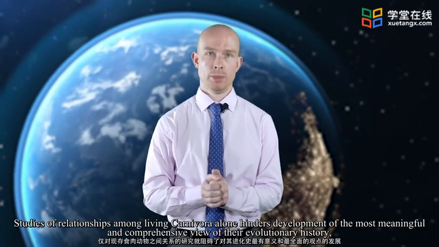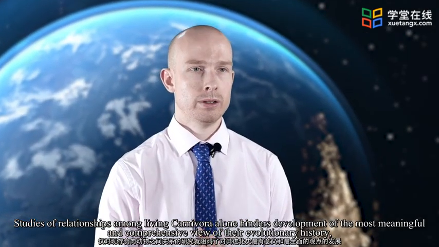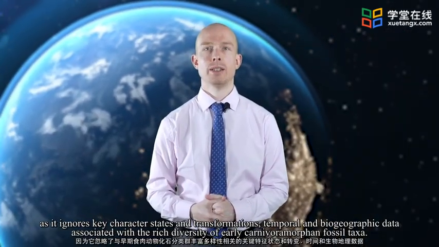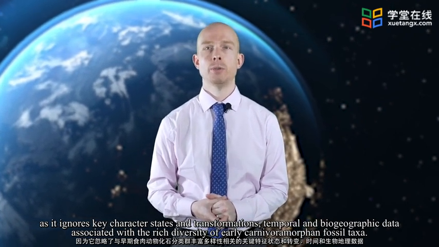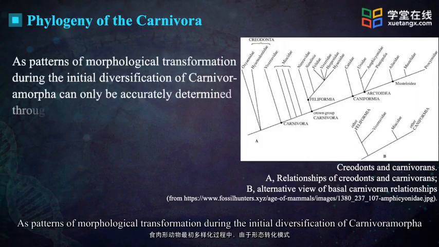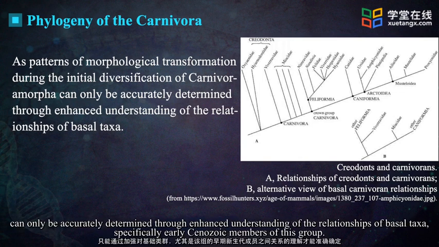Studies of relationships among living Carnivora alone hinder development of the most meaningful and comprehensive view of their evolutionary history, as it ignores key character states and transformations, temporal and biogeographic data associated with the rich diversity of early carnivoromorphan fossil taxa, as patterns of morphological transformation during the initial diversification of Carnivoromorpha can only be accurately determined through enhanced understanding of the relationships of basal taxa, specifically early Cenozoic members of this group.